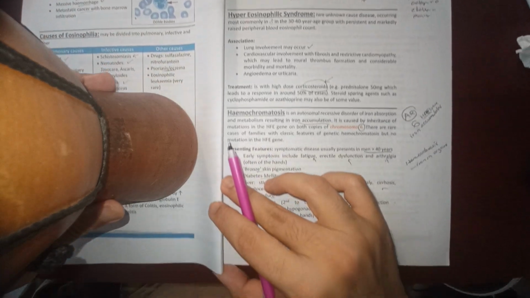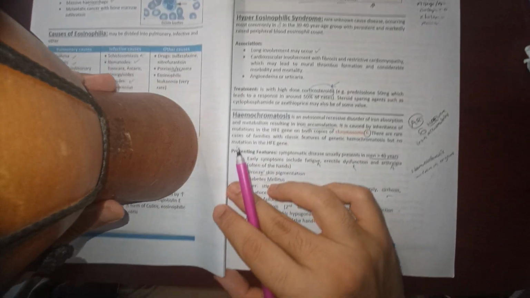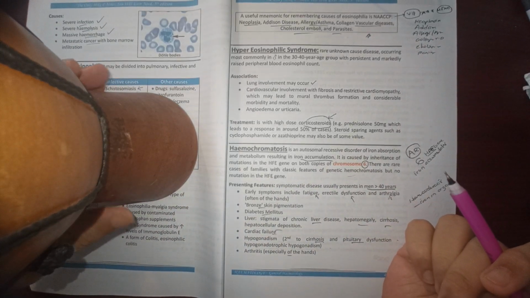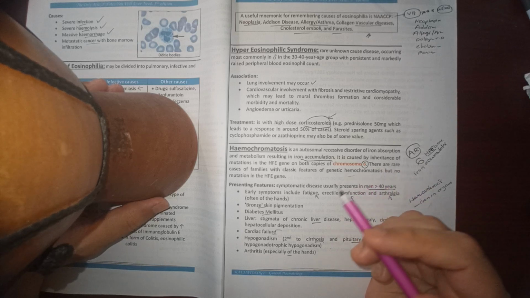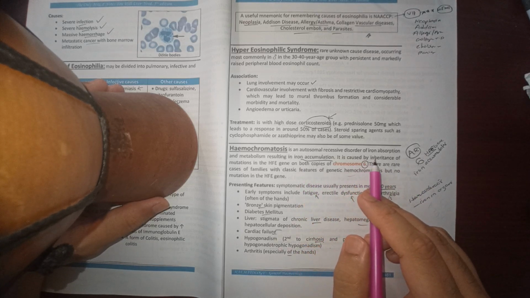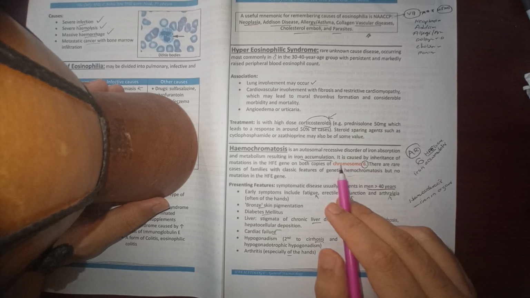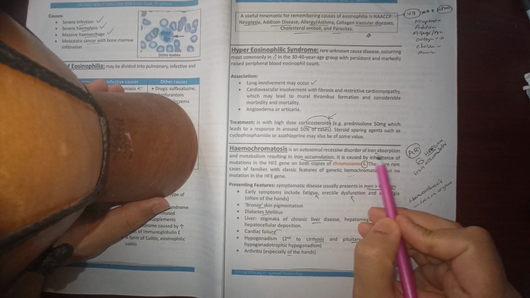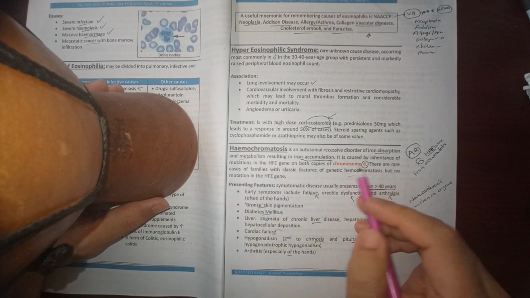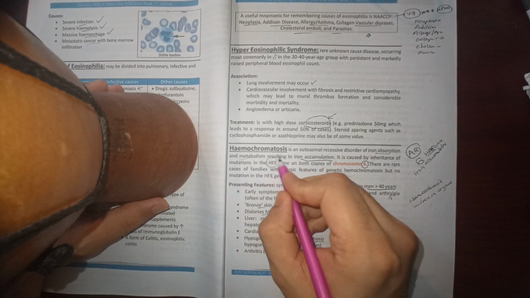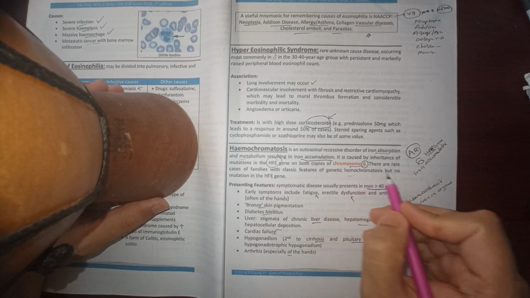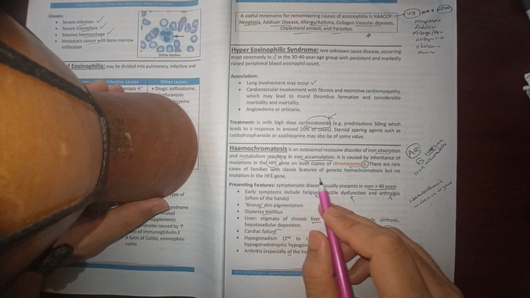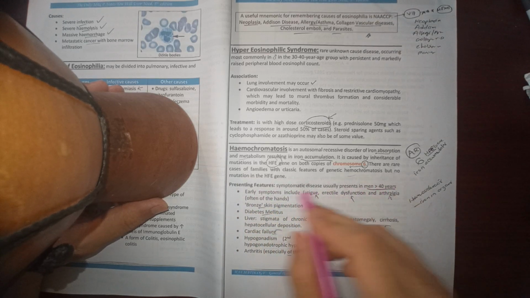Okay, hemochromatosis, as we know, is iron accumulation. Hemochromatosis is an autosomal recessive disorder of abnormal iron absorption and metabolism, resulting in iron accumulation. It is caused by inheritance of mutations in the HFE gene on both copies of chromosome 6. There are rare cases of families with classic features of genetic hemochromatosis but no mutation in the HFE gene.